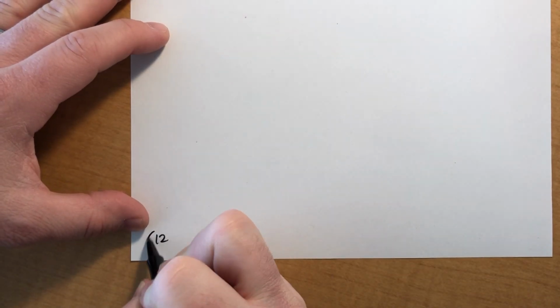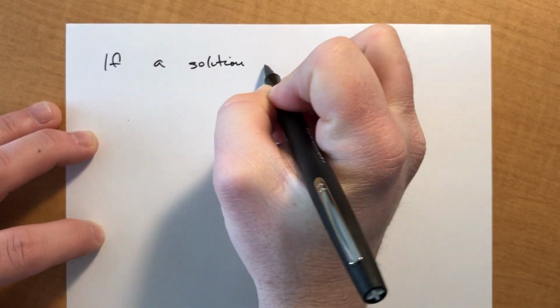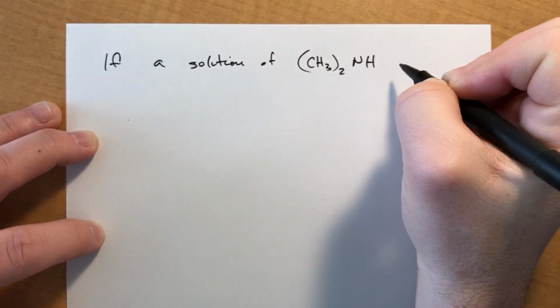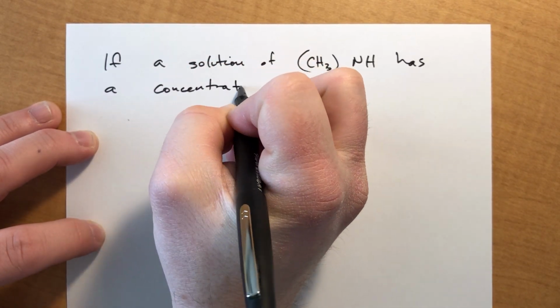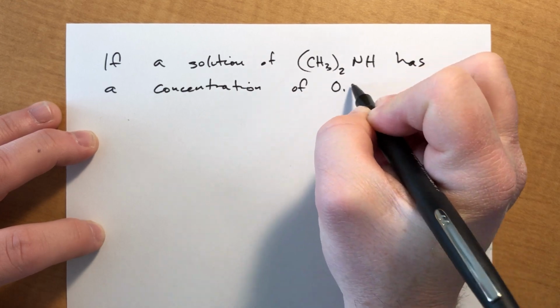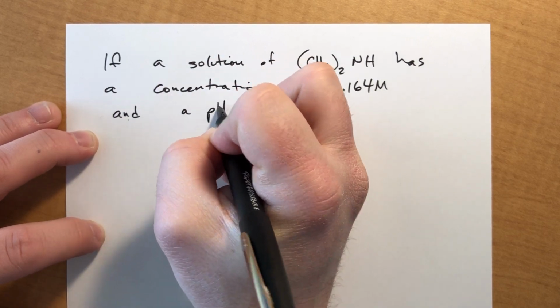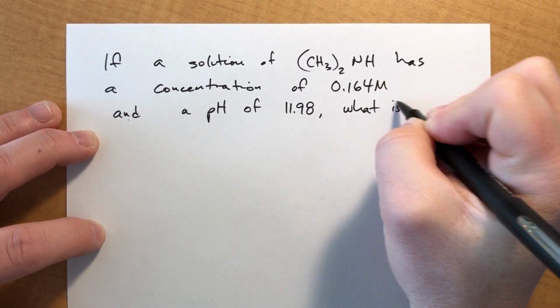Let's try one more variation before we move on to something else. So let's try one where we're not solving for pH. Let's try one where we're solving for Kb. Okay. So if a solution of (CH3)2NH has a concentration of 1.64 and a pH of 11.98, we want to know what is Kb.